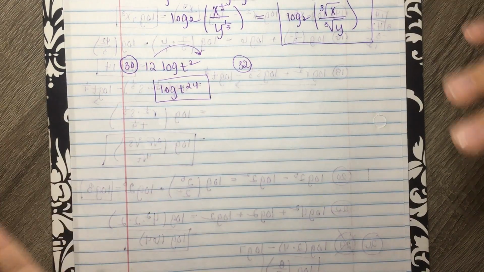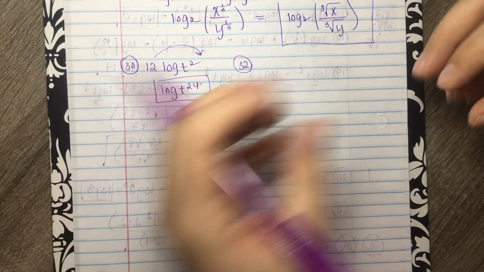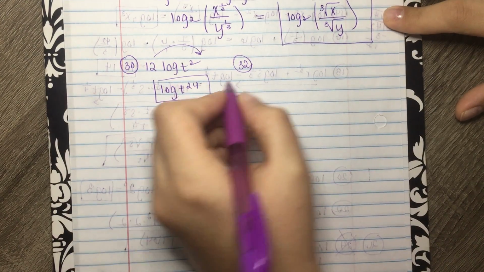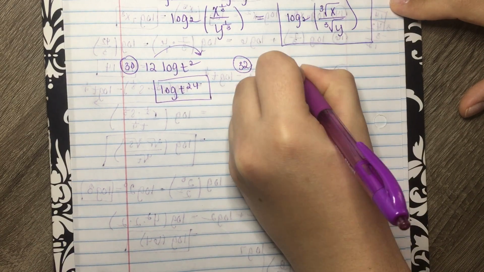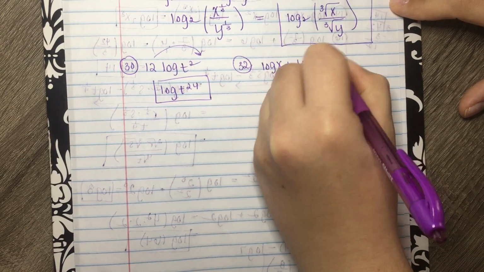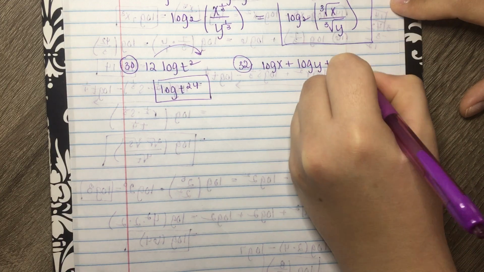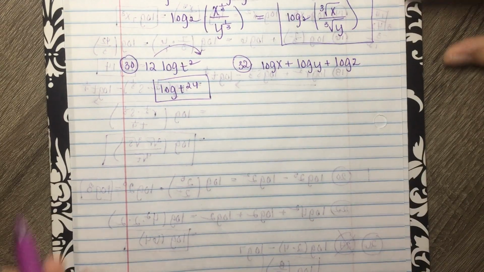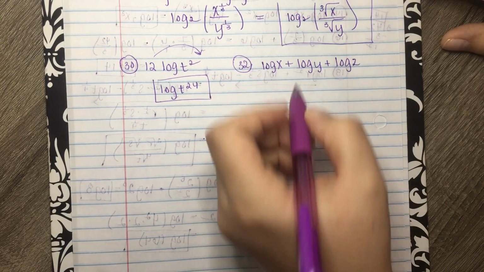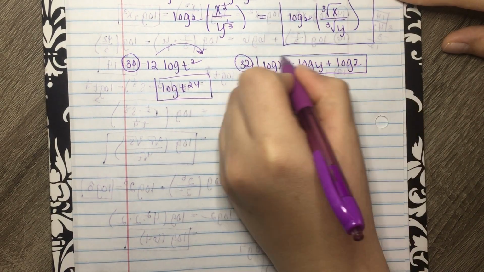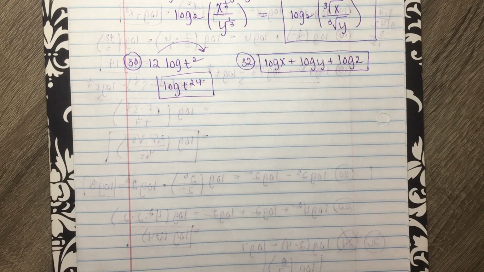32, now our directions have switched. Instead of condensing, we are expanding. So I have 3 things multiplied here for 32, so I can separate them so that they each have their own log, and we're going to addition. All right, so with the condensing earlier, our goal was to get to 1 log, and now with the expanding, we're trying to expand fully, and we're going to see that every single term has its own log there. All right, that was 32.